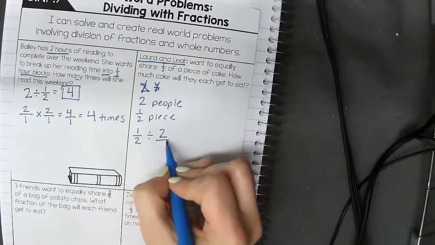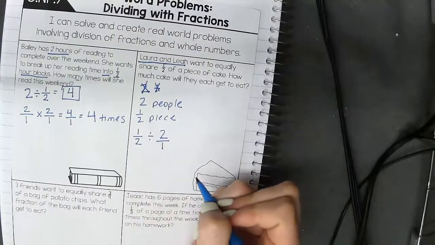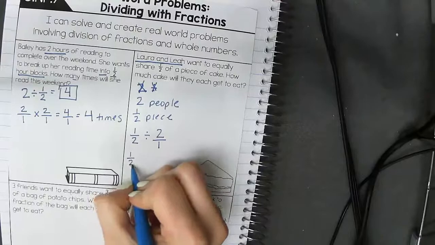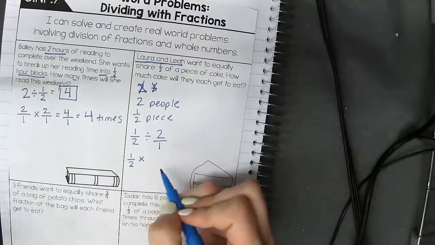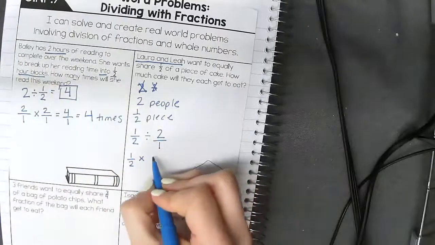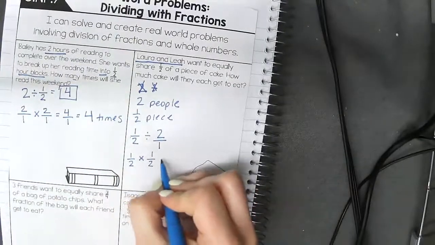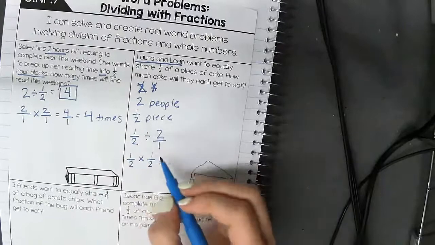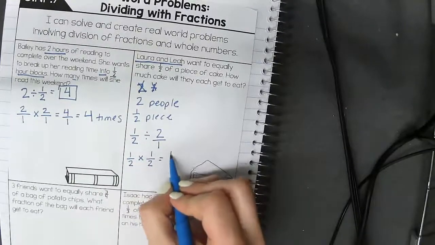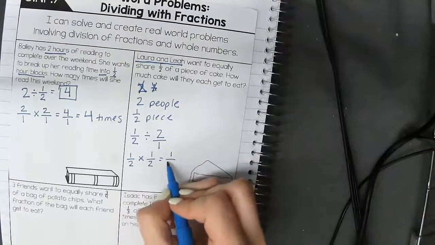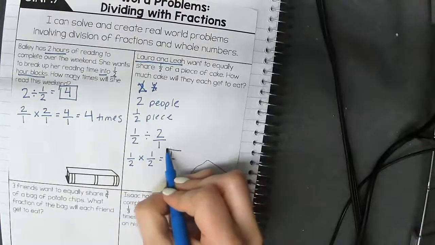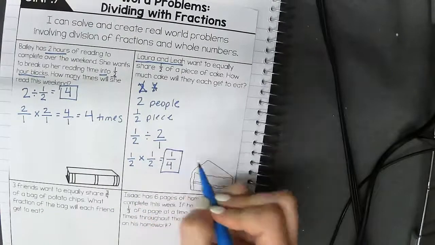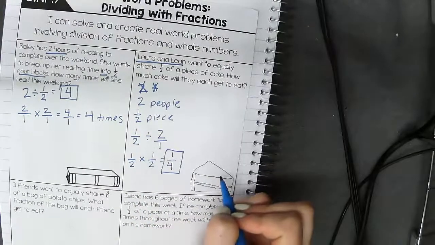I know I can write my whole number over 1. My first fraction will stay the same. Division turns to multiplication, and I multiply by my reciprocal, by 1/2. Next, I'll just multiply across. 1 times 1 equals 1. 2 times 2 equals 4. So each girl will get 1/4 of a piece.